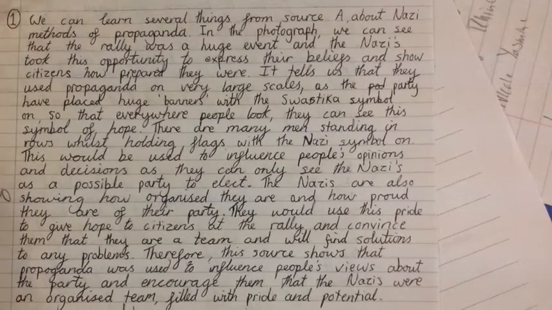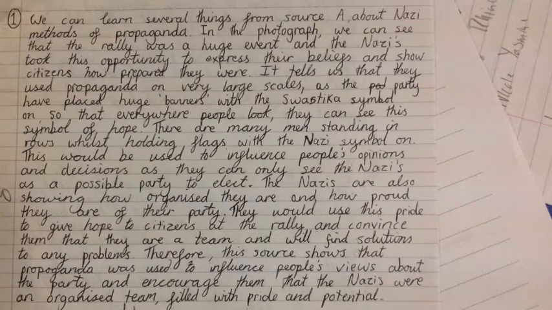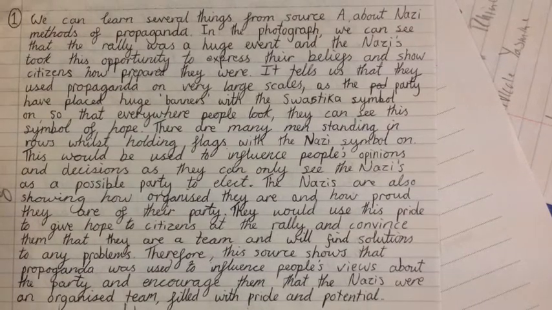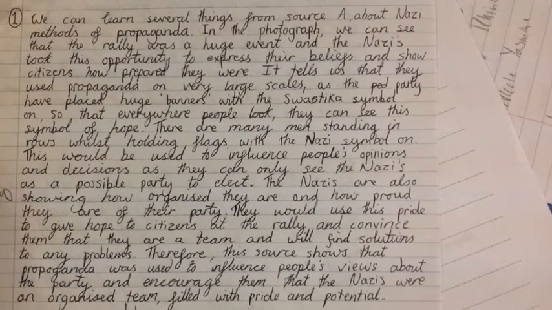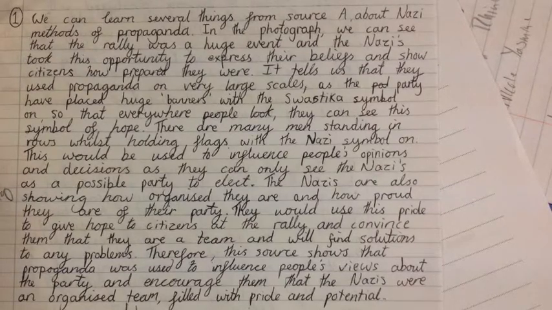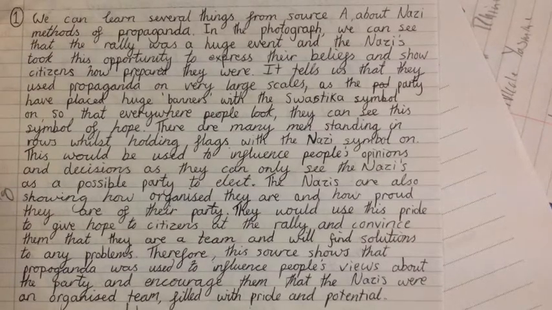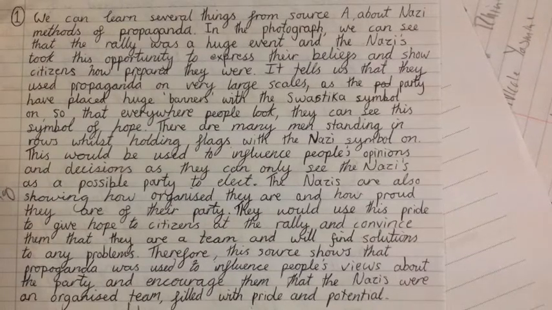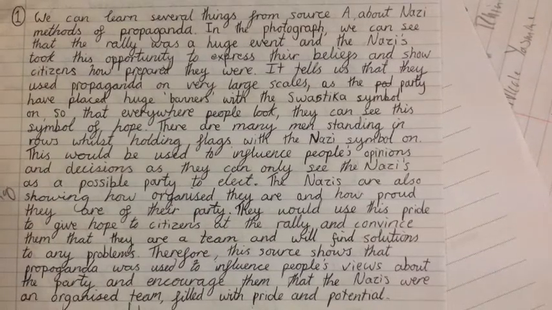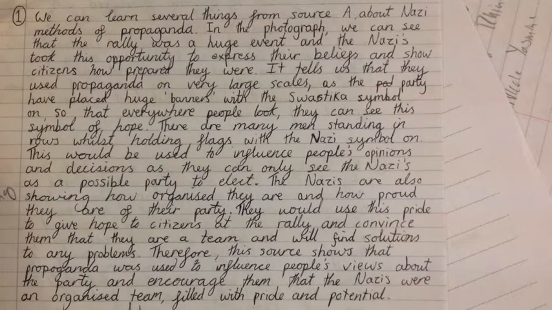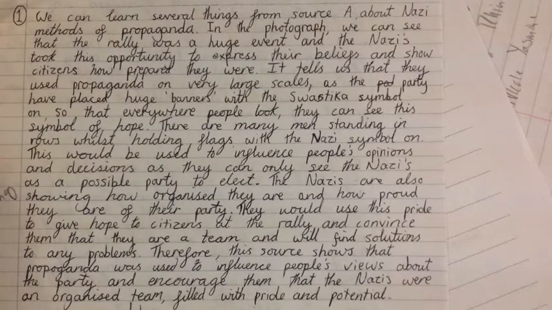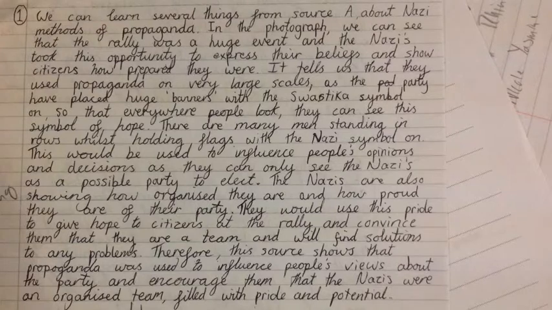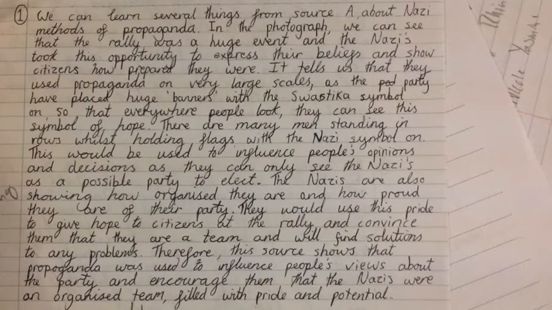We can learn several things from source A about Nazi methods of propaganda. In the photograph, we can see that the rally was a huge event and that the Nazis took the opportunity to express their beliefs and show citizens how prepared they were. It tells us, and it goes on. This is an excellent answer. It definitely meets the top criteria of the mark scheme.